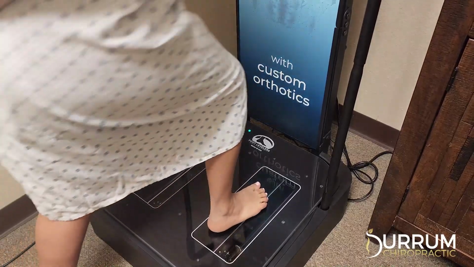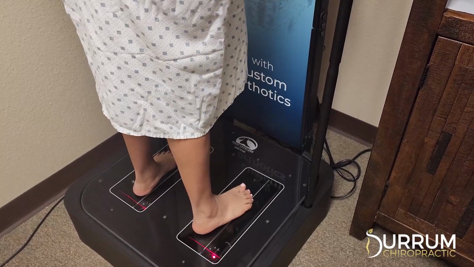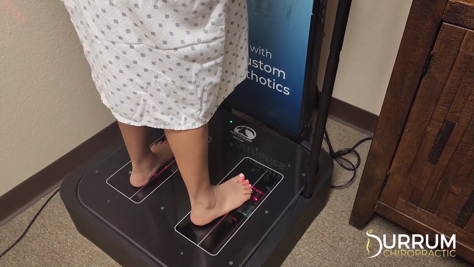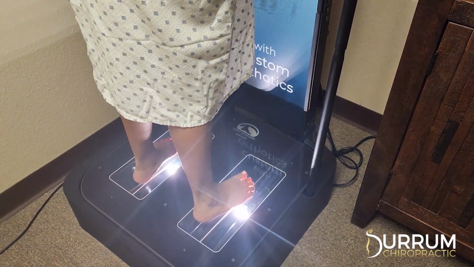All right, so we do an extremely thorough evaluation. In addition to those things, of course, we're going to do orthopedic and neurological evaluation, posture assessments, and a chiropractic exam, palpation to find exactly where those correlating subluxations and nerve interference are.